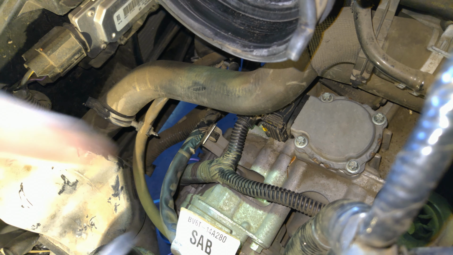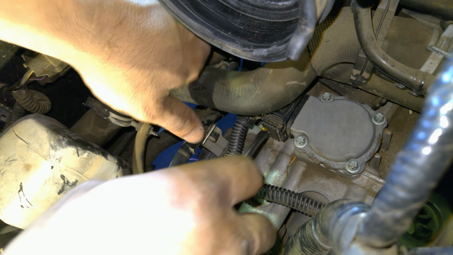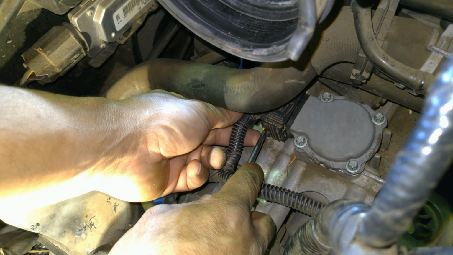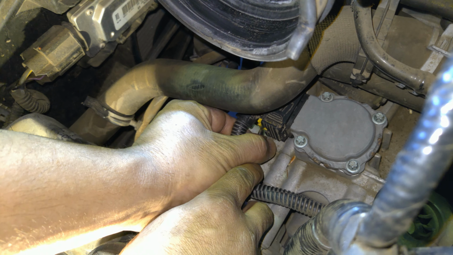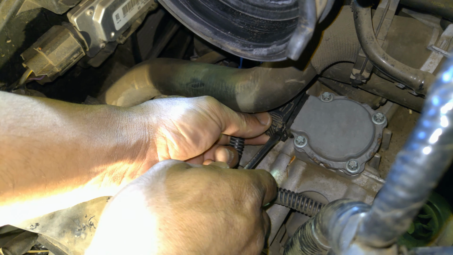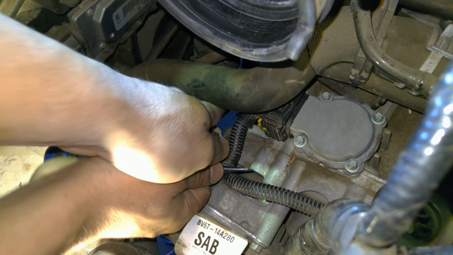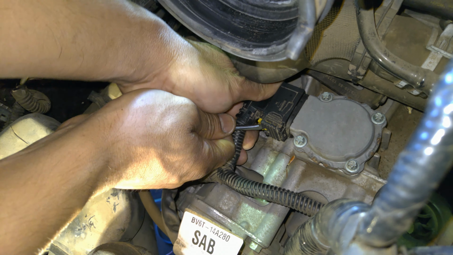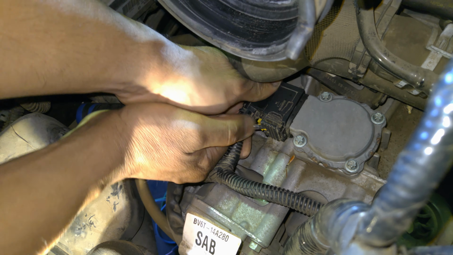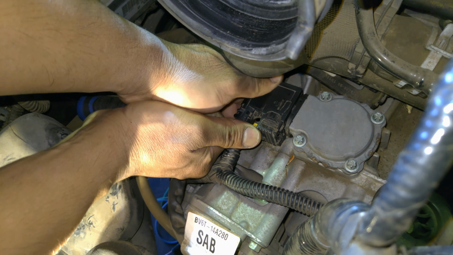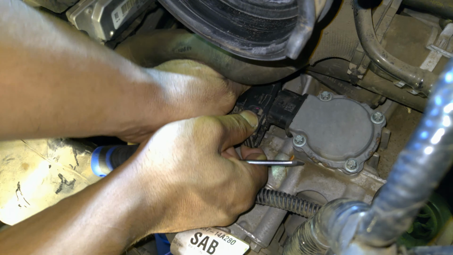Okay. Now this one has a plug here. It's got a coolant hose on the way. So there's a little yellow tab right there. You just have to push this back like that, and you have to pull this plastic tab while you're pulling on the plug at the same time. So just like that, pull this plastic tab out and pull the plug out.